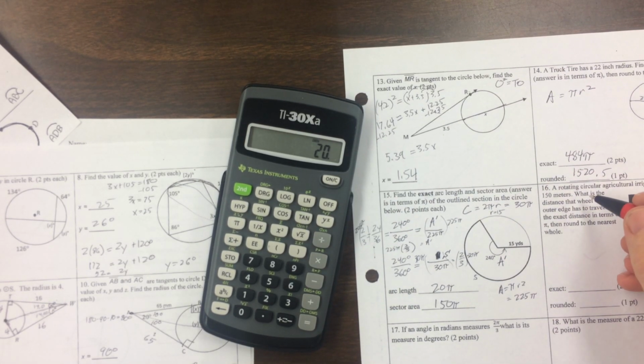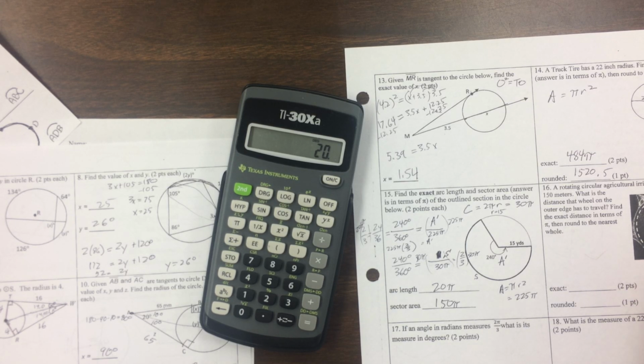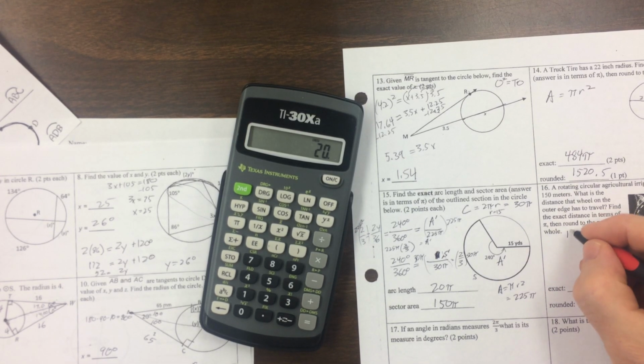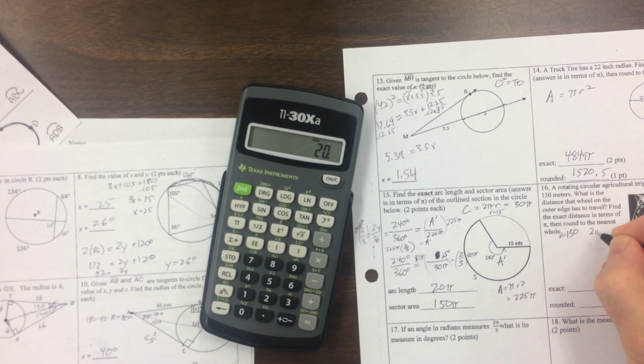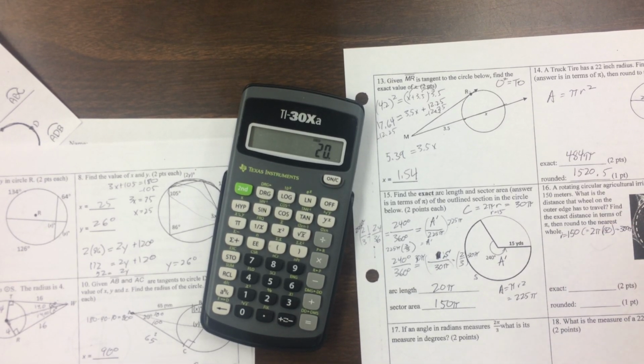Okay, a rotating circular agricultural irrigator has a radius of 150 meters. So I'm just getting you to think about how there are practical applications of this, but we've got a radius of 150 meters. What is the distance that the outer wheel has to travel? In other words, what is the circumference? So 150 is the radius. 2 pi times radius equals 300 pi. So that's the circumference.